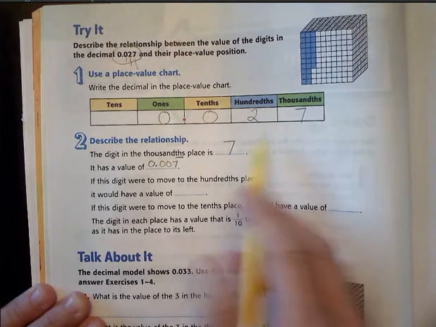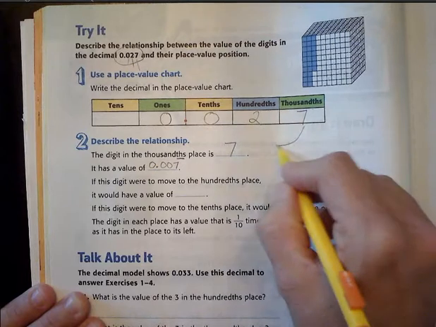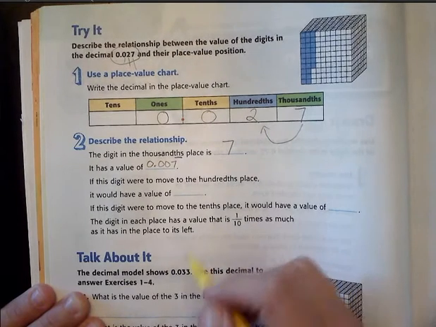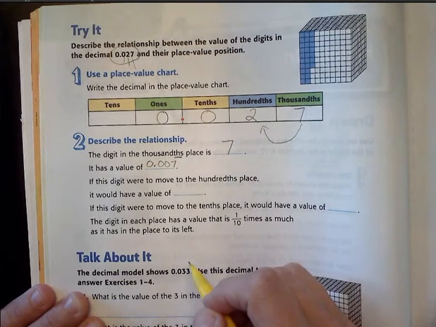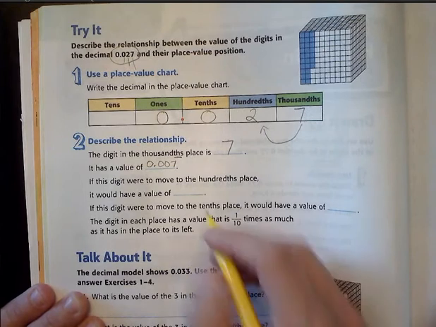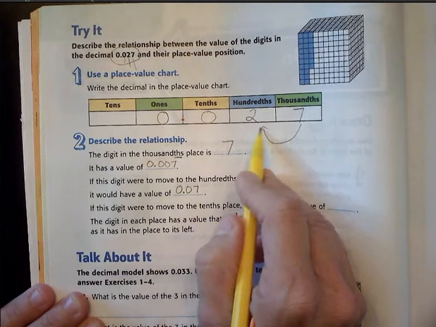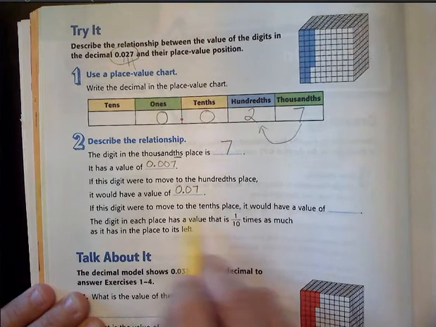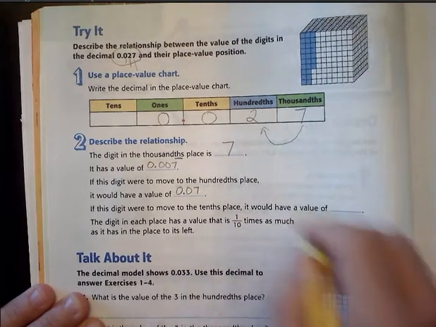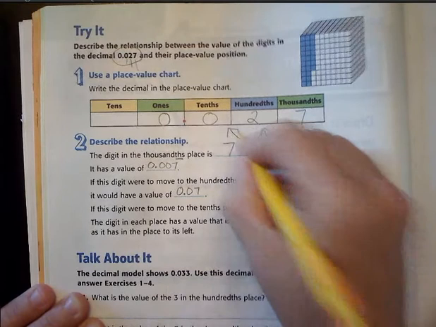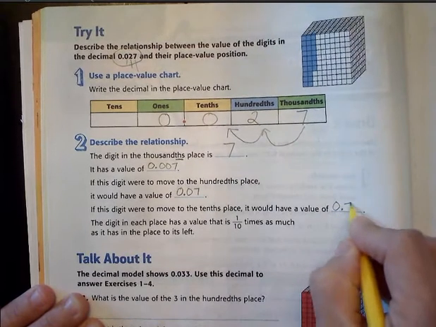If we could move this 7 here and get rid of that 2, what would its value be? This time it'd be 0.07. It'd be in that spot. Okay, if it were to move again, over there, it would have a value of 0.7.